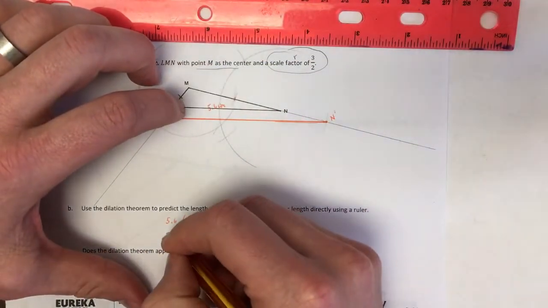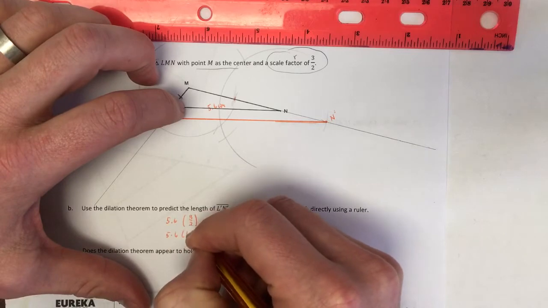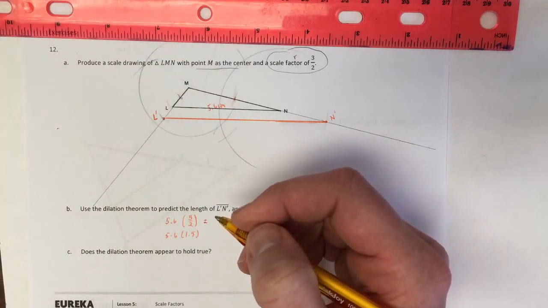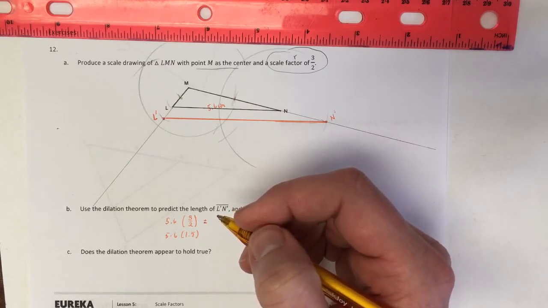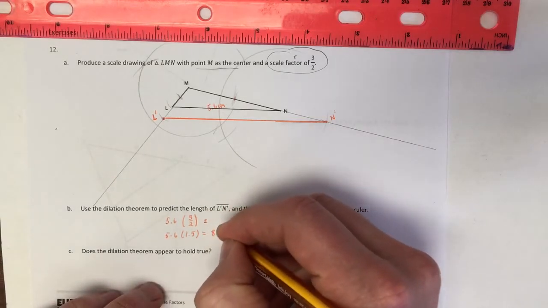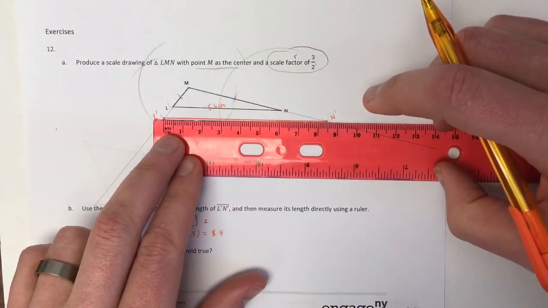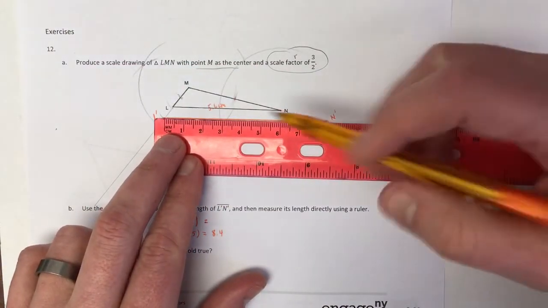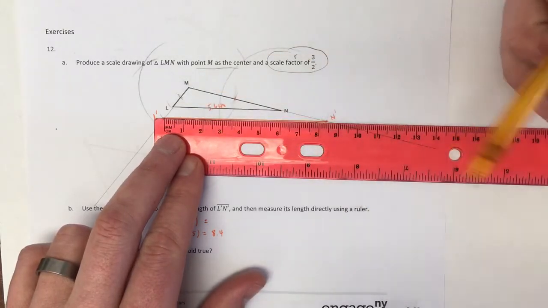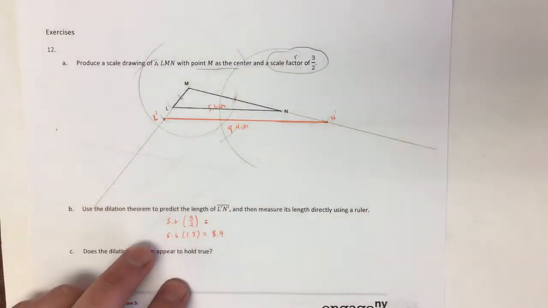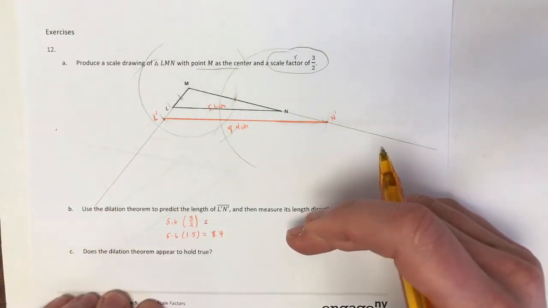If I'm going to use my calculator, it's probably easiest to have it in decimals. I get 8.4. And now let's verify whether I did this correctly. And as you can see, 0 and 8.4. And so that's how you can utilize the dilation theorem.